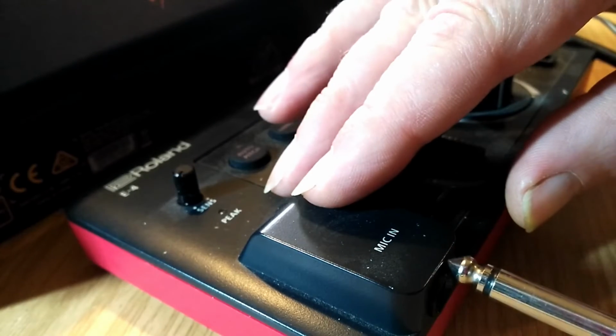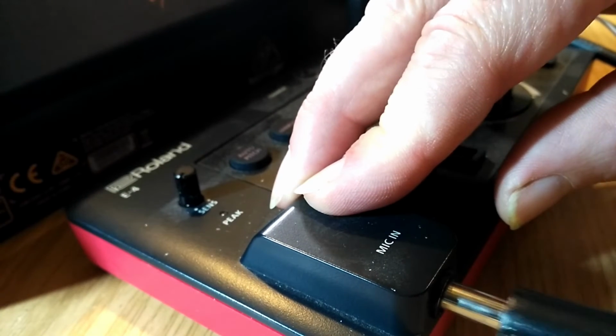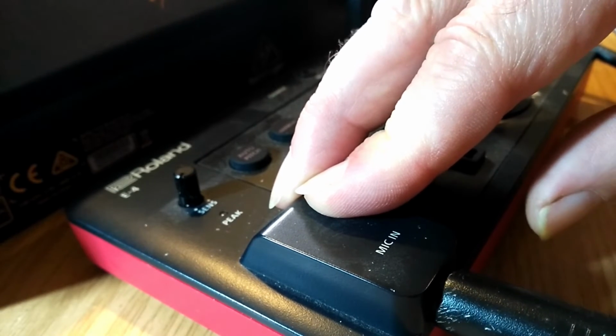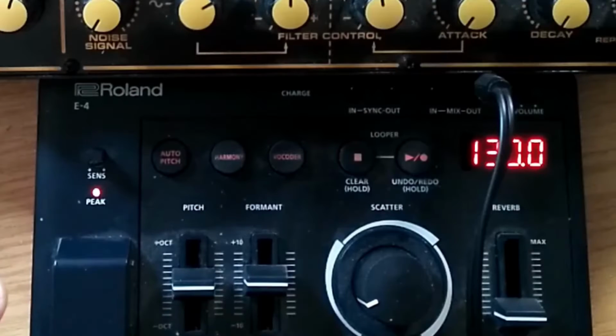The first thing that we're going to do is to plug in the low output of the Wasp into the microphone jack of the Roland E4. Now let's program the E4 to impose a specific key on our random warbling.